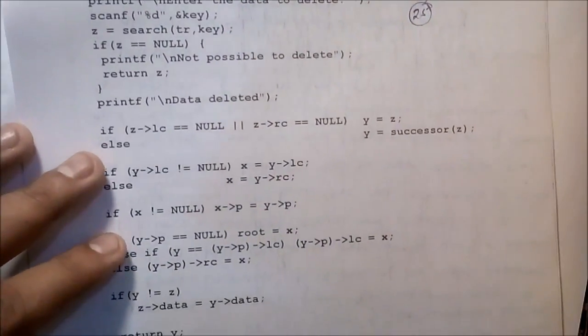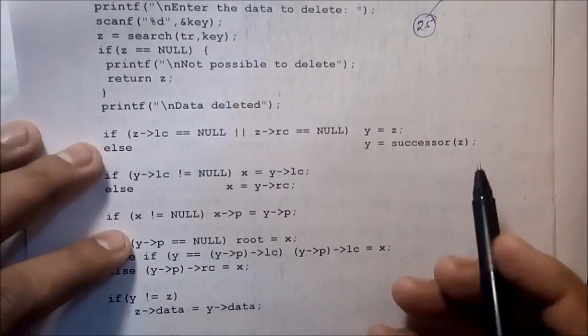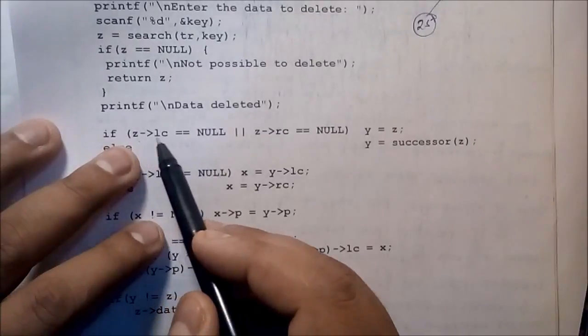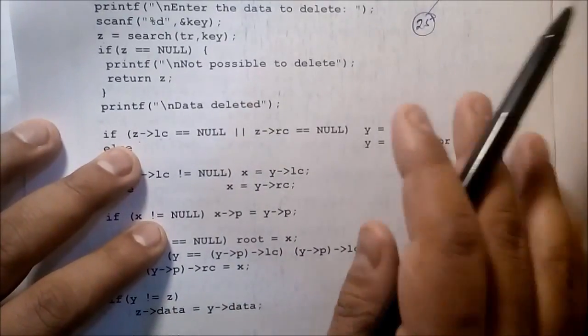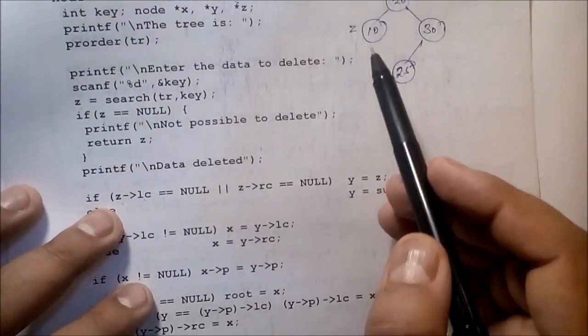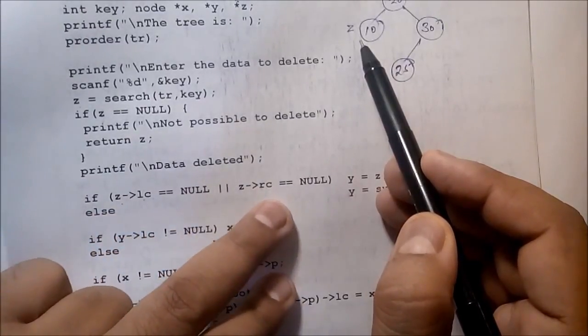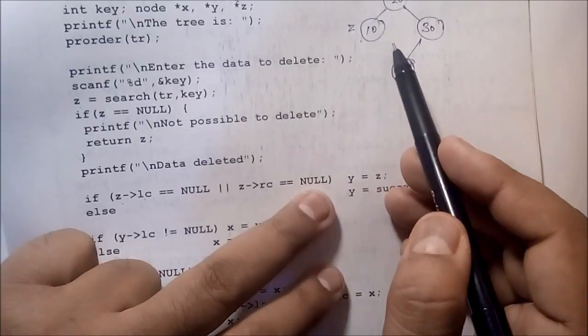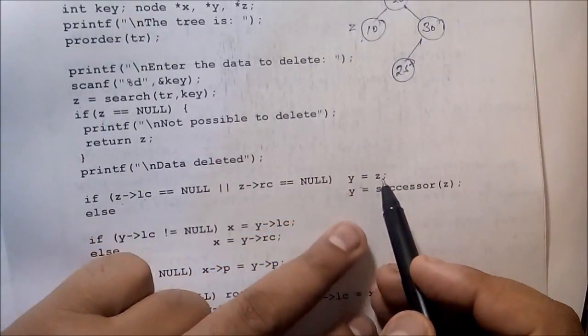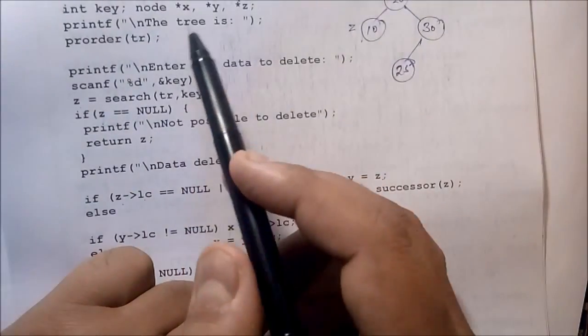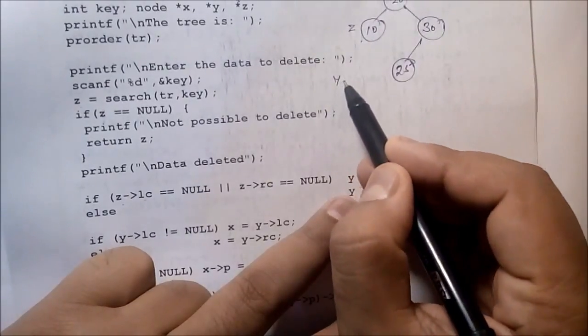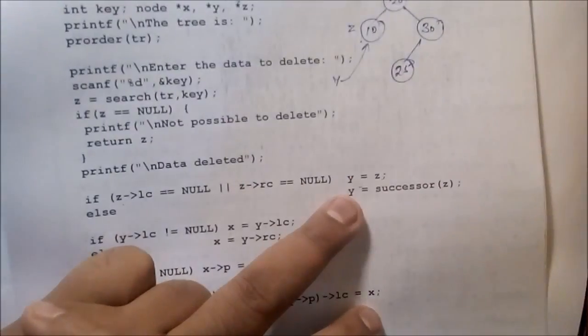Now you can see here, if z left child is equal to null, the condition is true. Z right child equal to null, the condition is true. So y is equal to z. Now y is a temporary variable; here we store the address of this particular node.